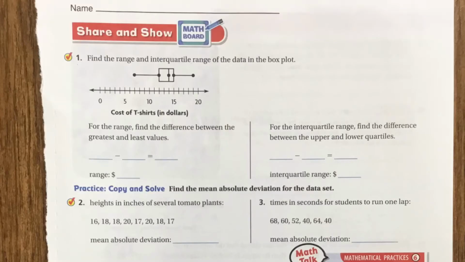All right, here we go. Find the range and interquartile range of the data in the box plot. Okay, so what is my range? It's my highest number, which is what? 19. Let's go 15, 16, 17, 18, 19. And my lowest is 7.